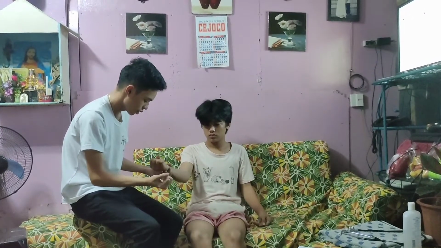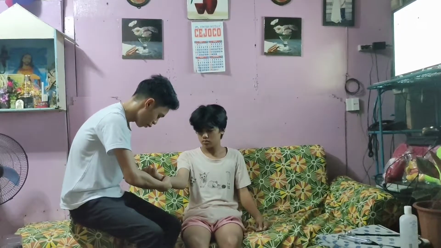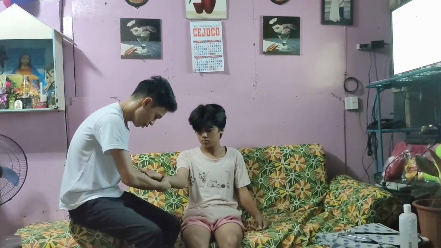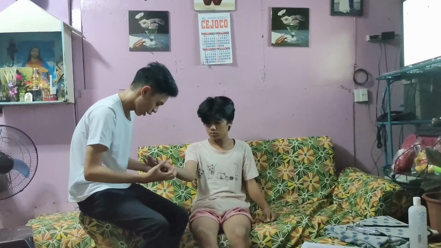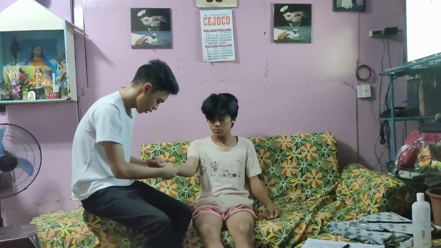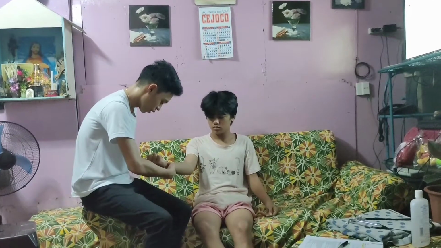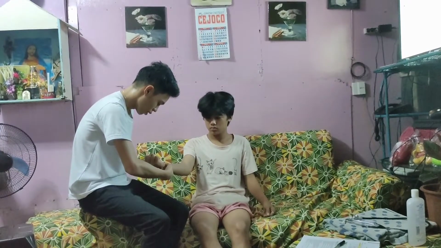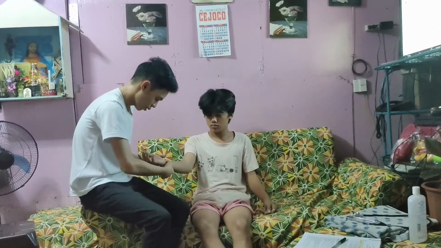Open, close, then hold. Then open. Okay, again. Squeeze, hold. Then release the radial pulse, open.